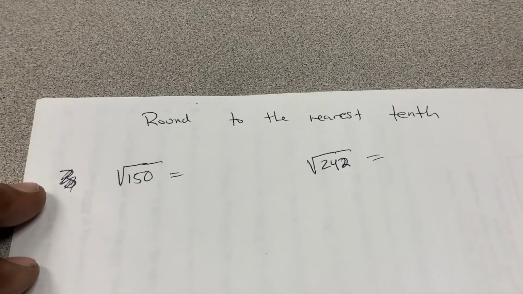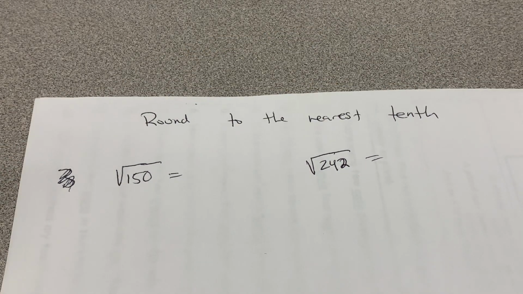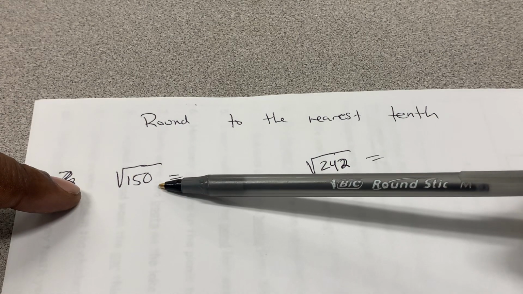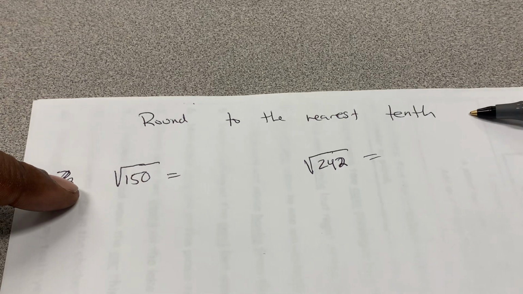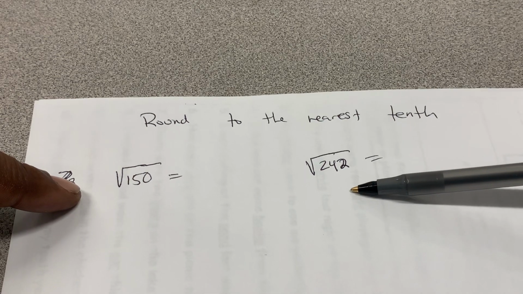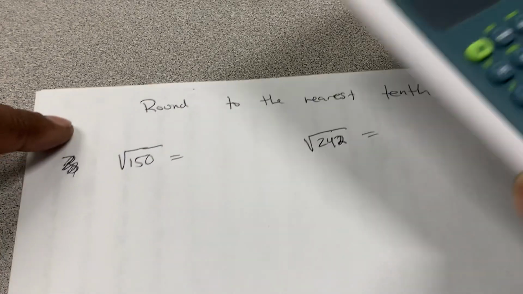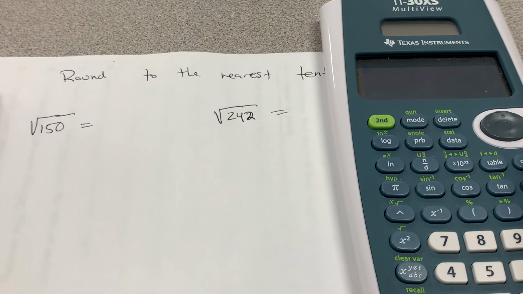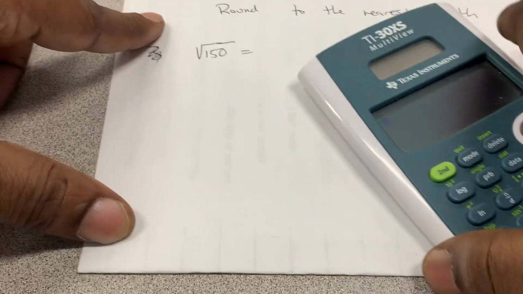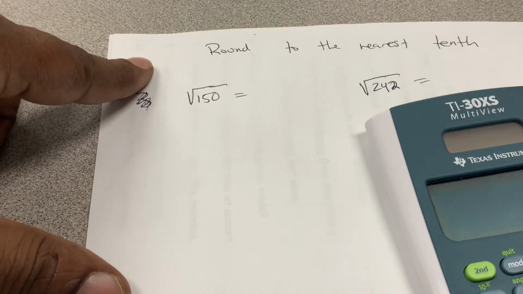Special rule. Now, what we're gonna do is use this for the sake of the HiSET. They probably have a question like this that'll say the square root of 150, and they're gonna tell you to round it off to the nearest 10th, or the square root of 242. How do I round it off to the nearest 10th? Well, we're gonna use the HiSET calculator here to calculate what is the square root of 150.